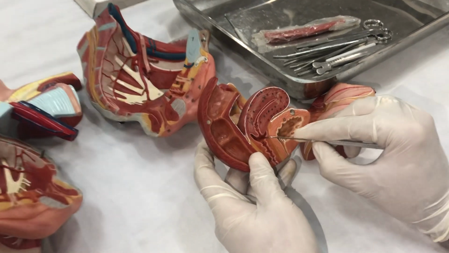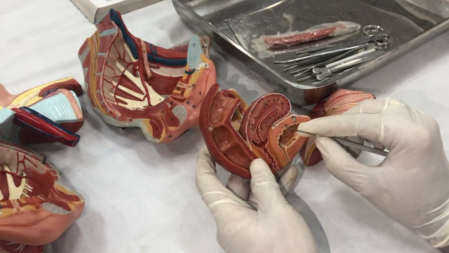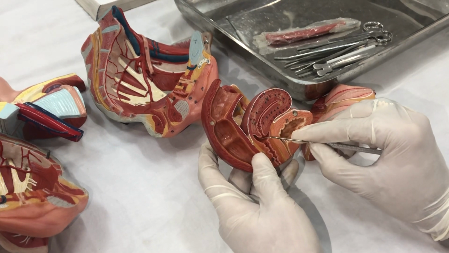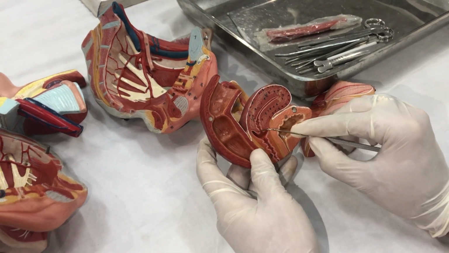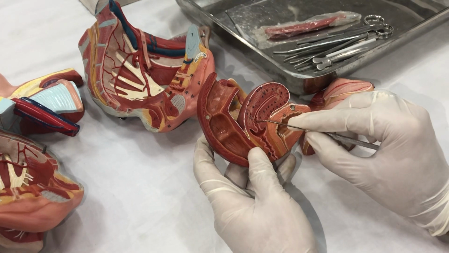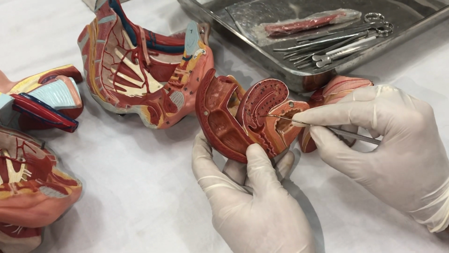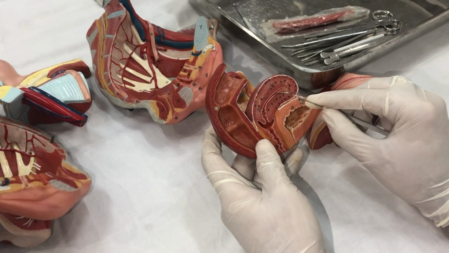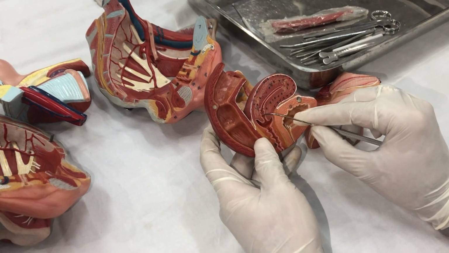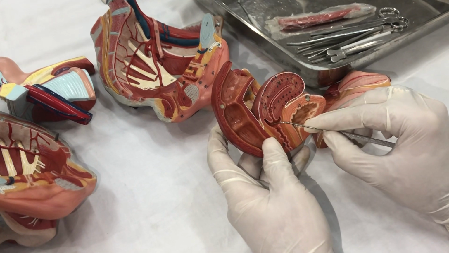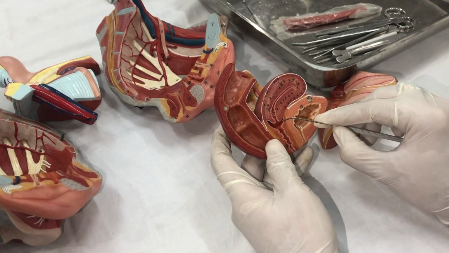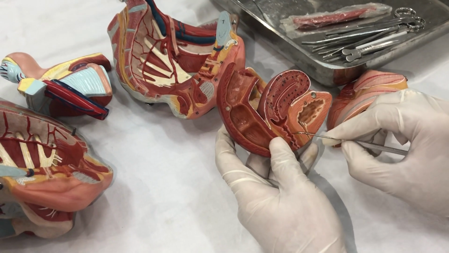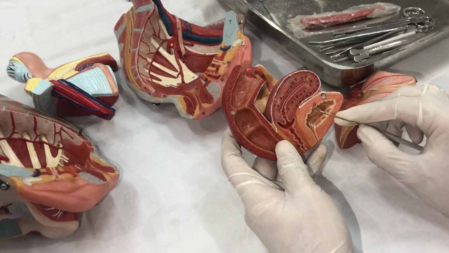The portion of the uterus which is projecting into the upper part of the vagina has the os. This is called the external os, and here we have got the internal os, and this cylindrical lower part of the uterus is called the cervical canal. So uterine cavity, cervical canal, vagina, anterior fornix, posterior fornix, and here we have got the vagina.